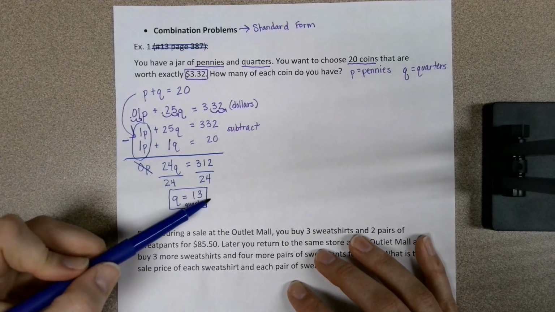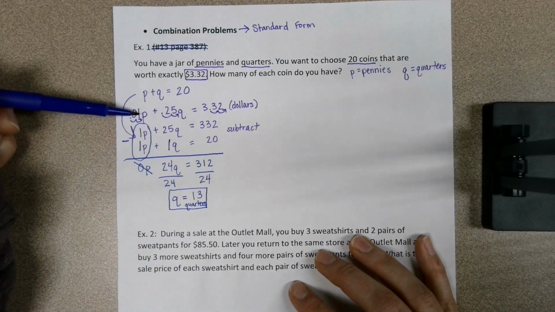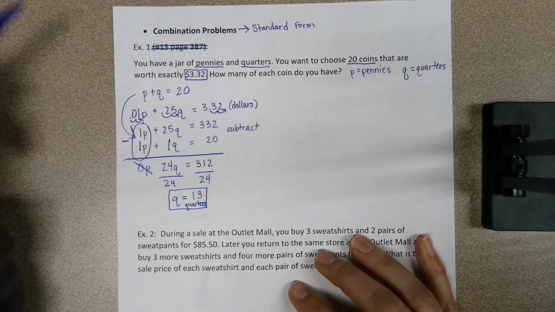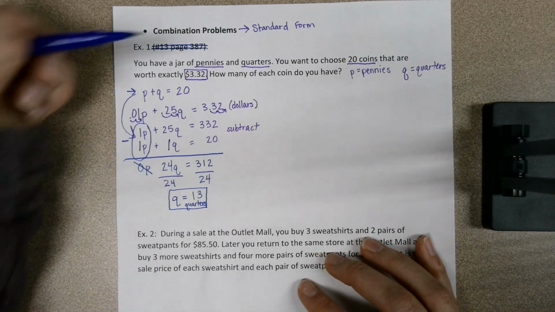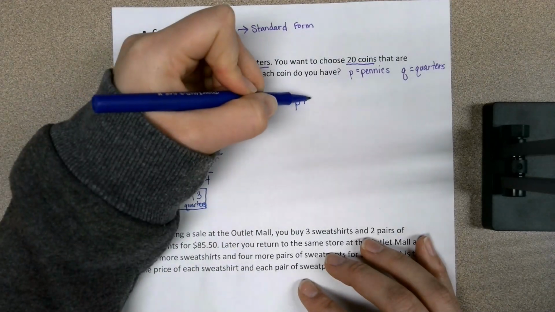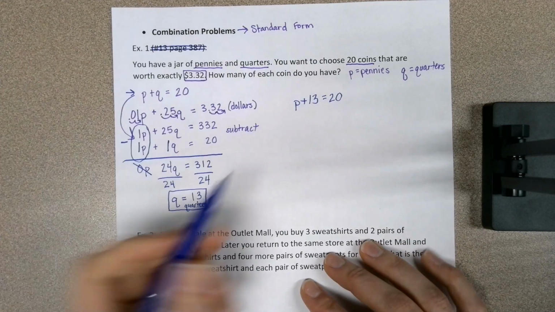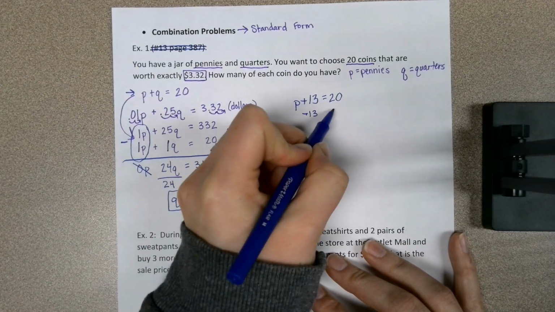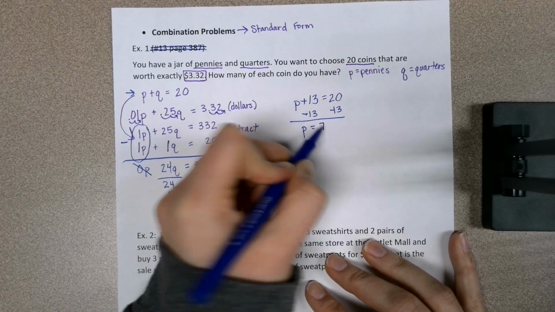Then we can plug that number back into either one of our equations. In this case, we have two equations we could use. I'm going to use this one because it's a lot easier. We'll put pennies plus our 13 quarters, so plus 13, is equal to 20. And then we can just solve it, leaving us with 7.